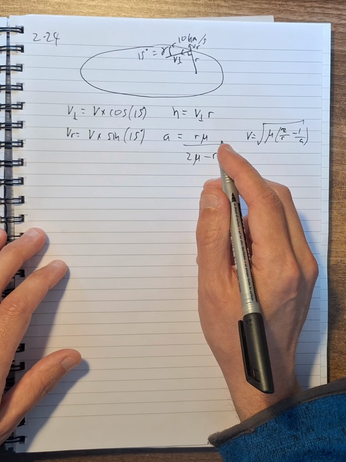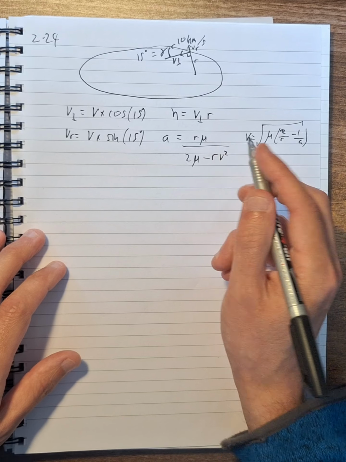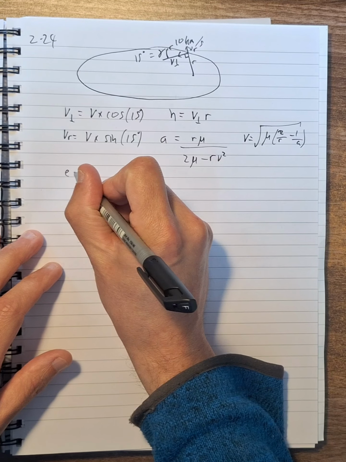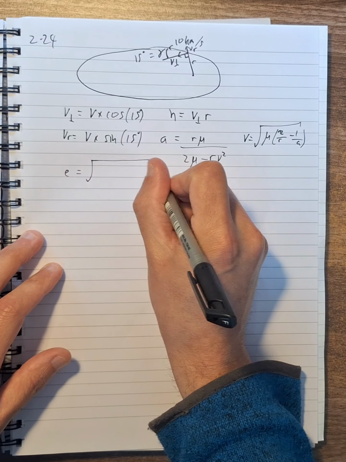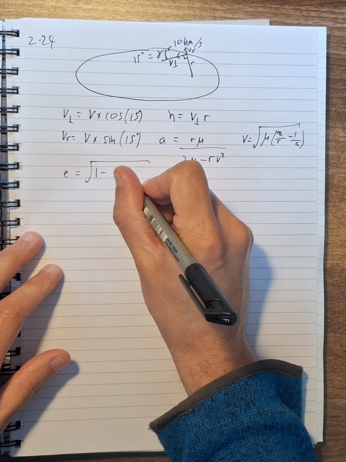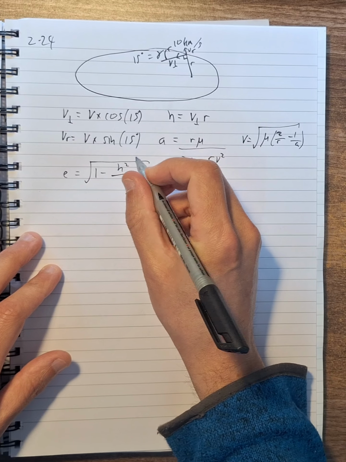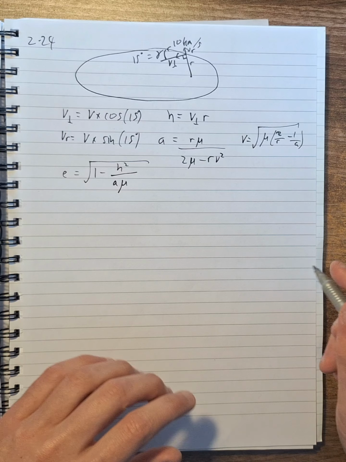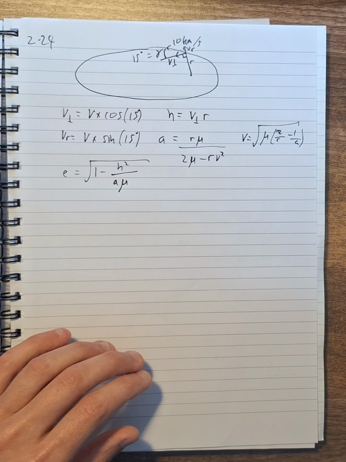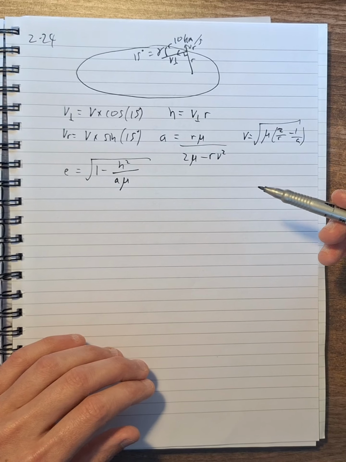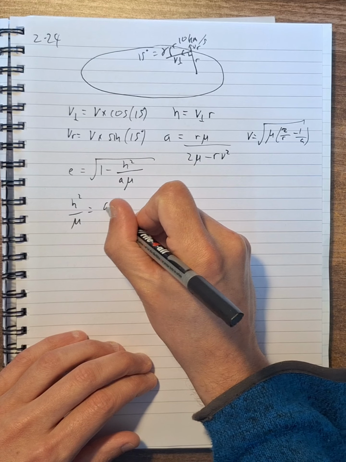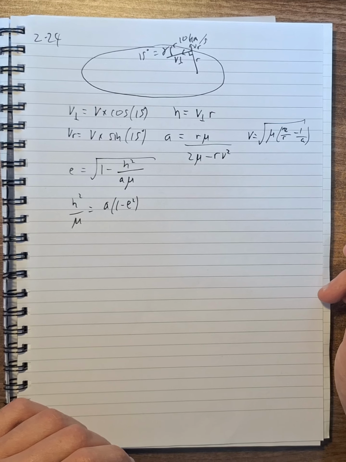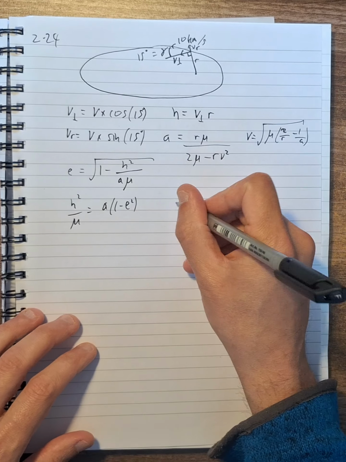And then once you have the semi-major axis a, you can get the eccentricity, which is the square root of 1 minus h squared over a mu. Again, just rearranging equations. Then you want to get the angle.